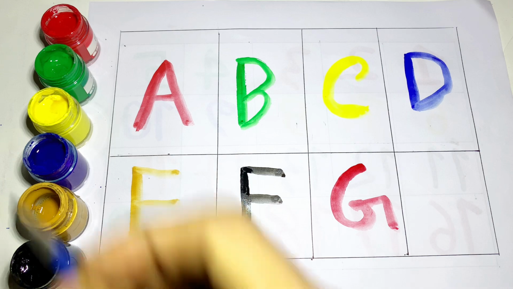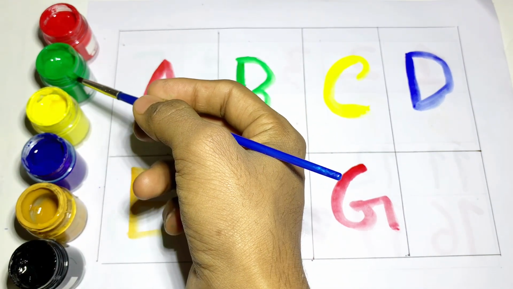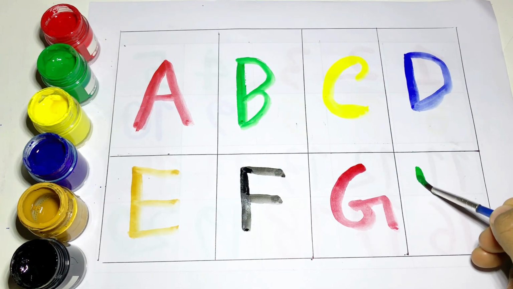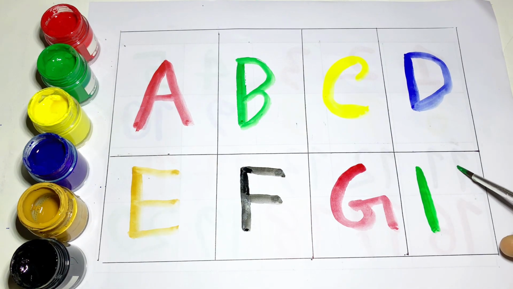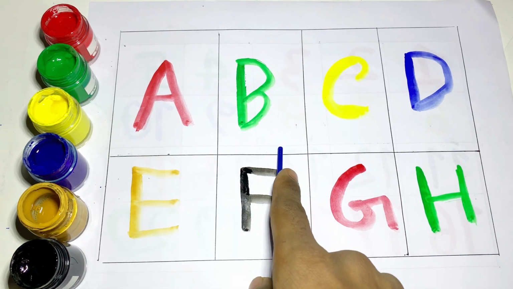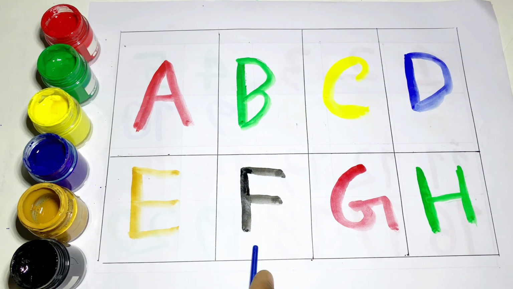H for hen, H for helicopter, and use green color. Today we drew A, B, C, D, E, F, G, H.